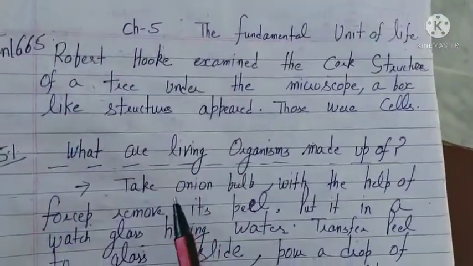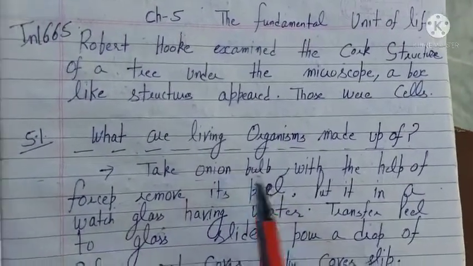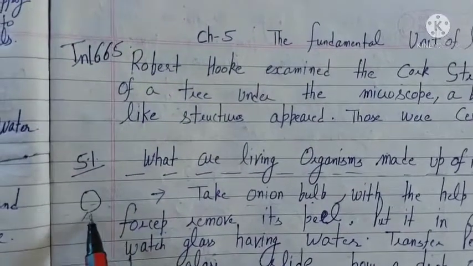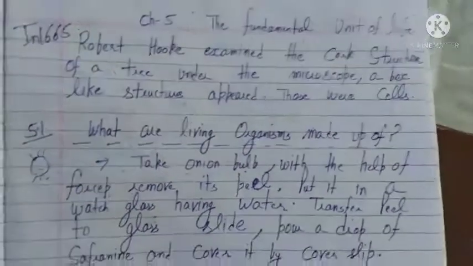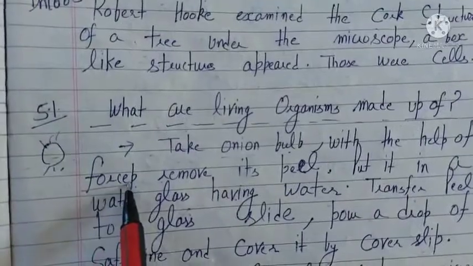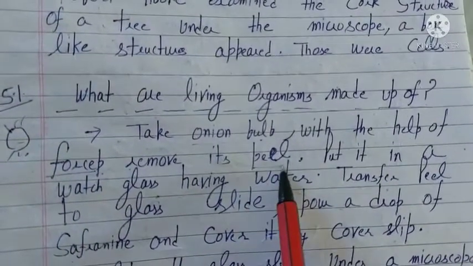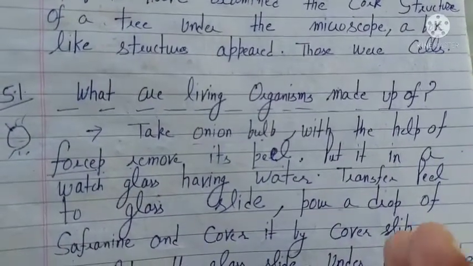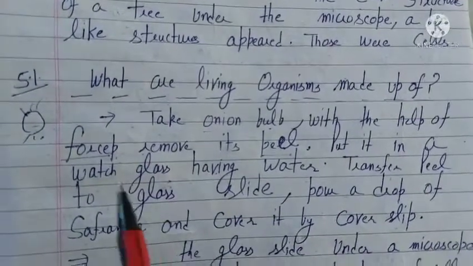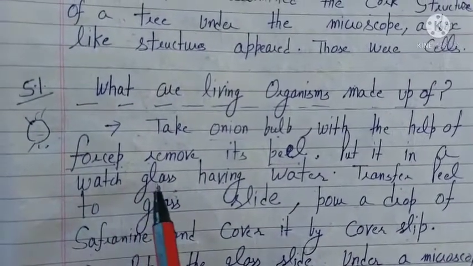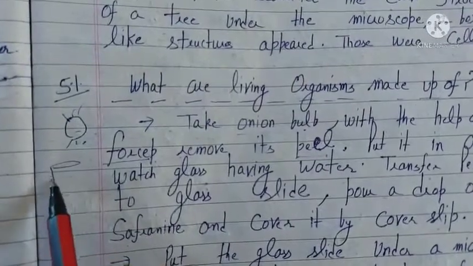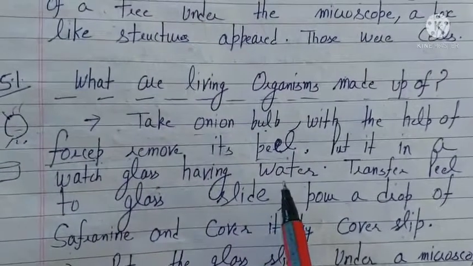So what has he taken? He has taken the onion bulb. So this is the bulb of onion, like this. With the help of forceps, it's like a chimta, he removed its peel. Peel is a transparent layer present over the onion. Then he shifted the peel to the watch glass. Watch glass is just like this, that is having water.